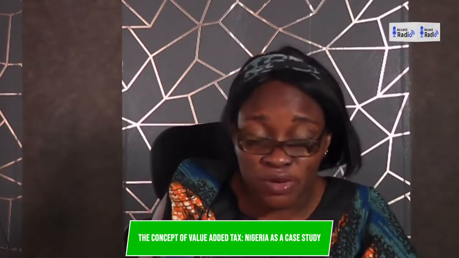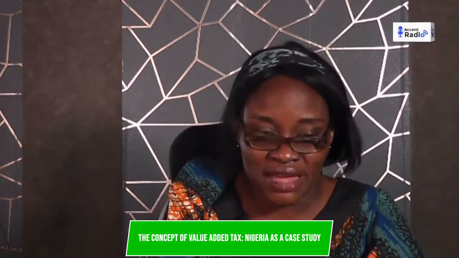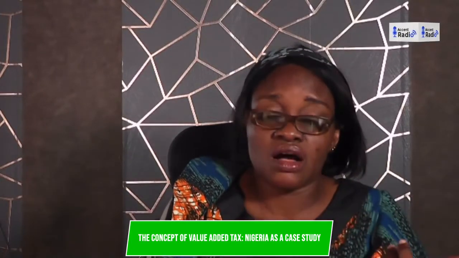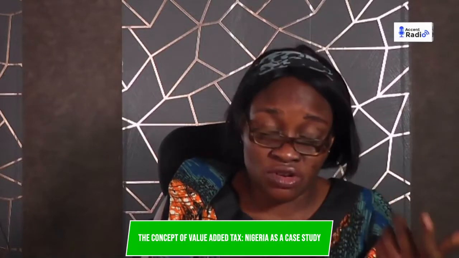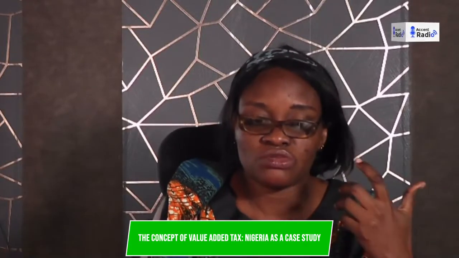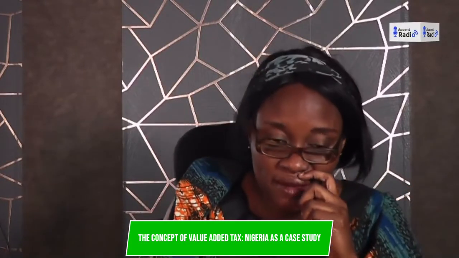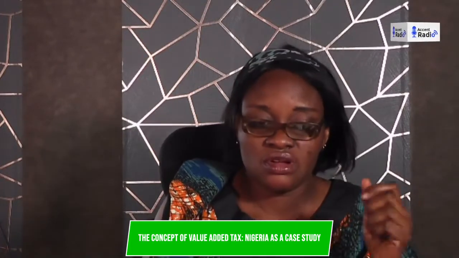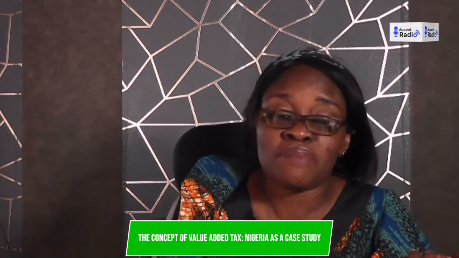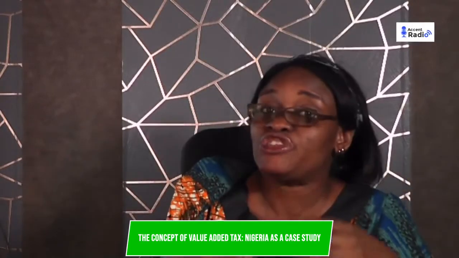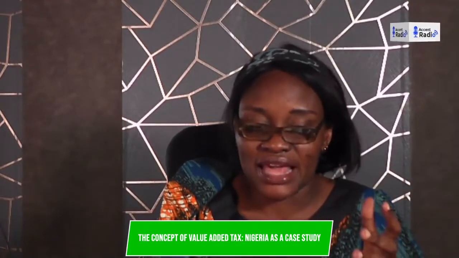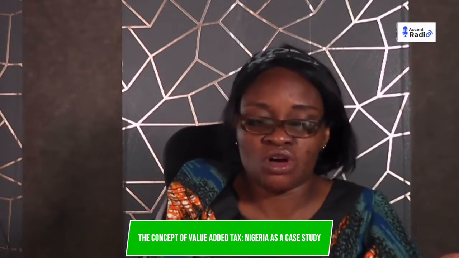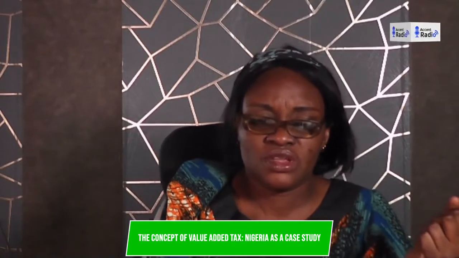We have petroleum products, you don't pay VAT on them. Things used for agricultural projects, for agricultural purposes, they will not be VATable. Locally produced animal feeds, raw materials for producing baby diapers and sanitary towels, they are not VATable. We have renewable energy equipment, also not VATable.